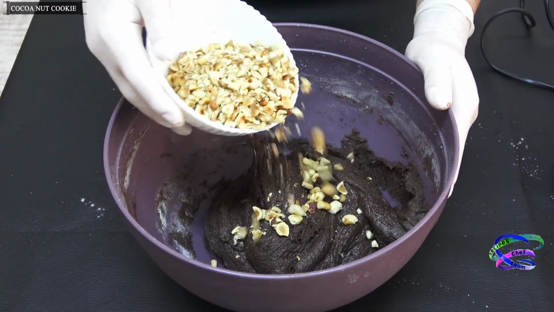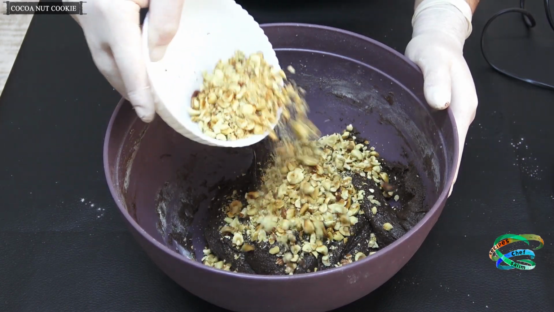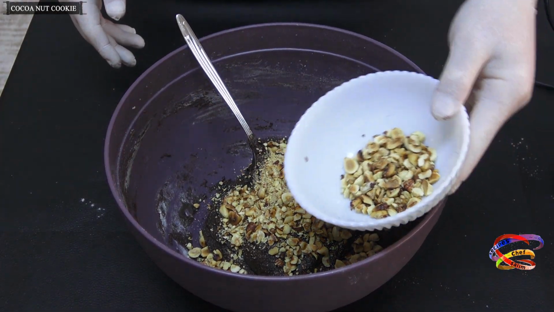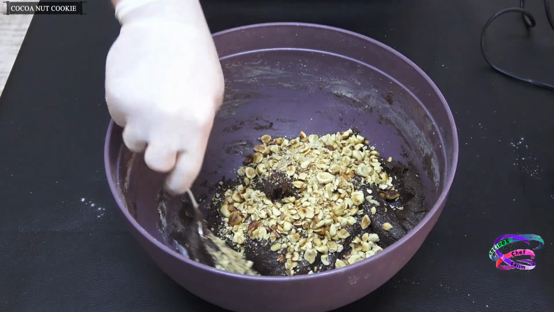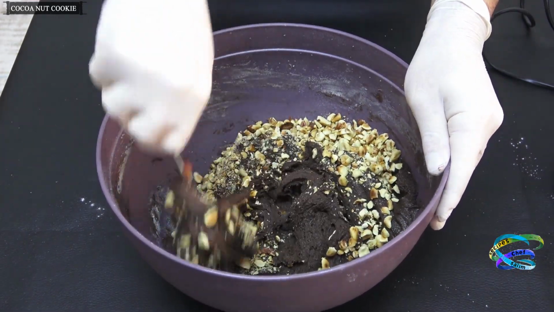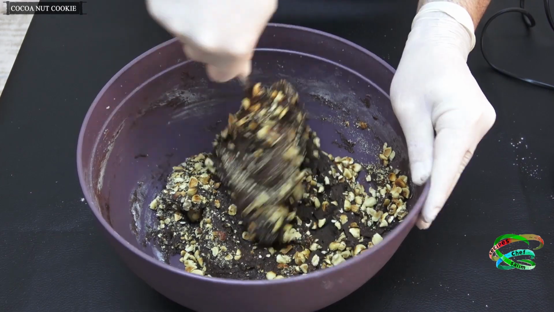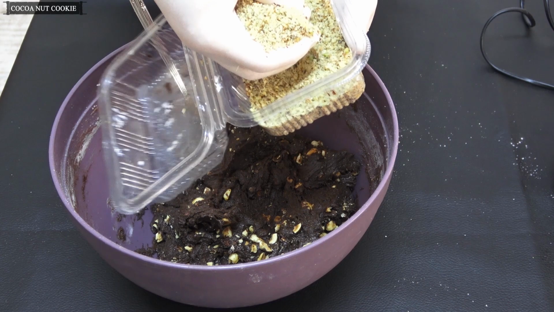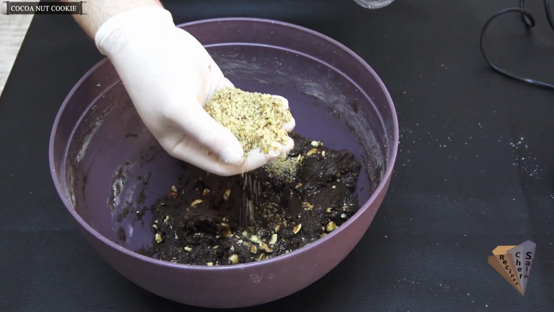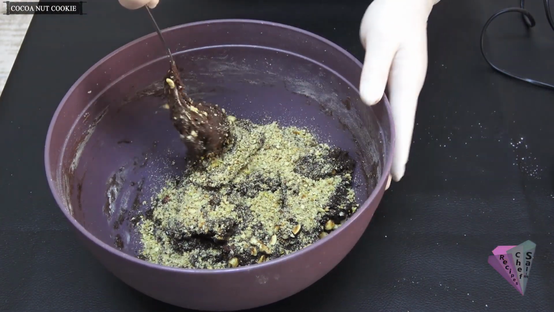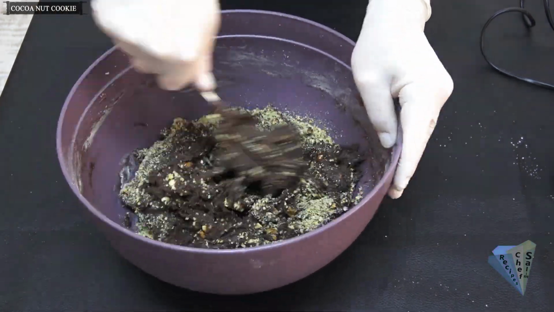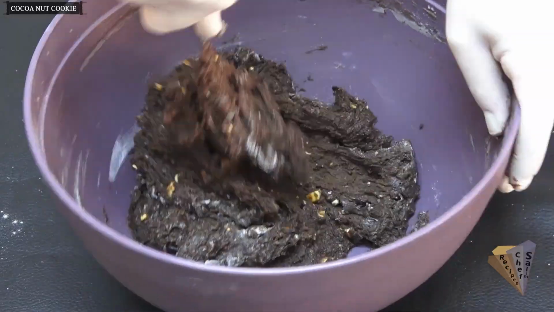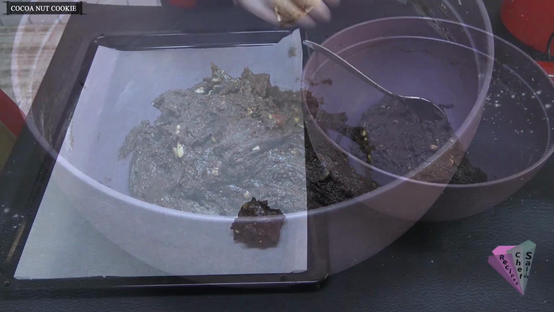Add the broken nuts, add some nuts to add to the cookie. I want to add a handful of finely ground hazelnuts. This part is optional. I want to state that I added 365 grams of flour in total. The consistency is not too hard this way and will have a consistency that sticks to your hand.